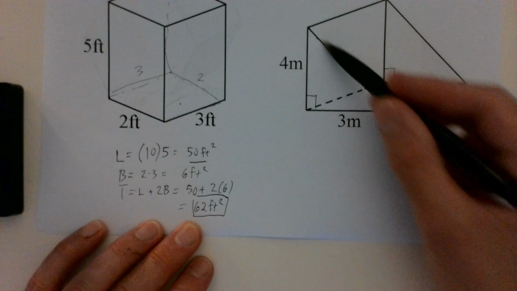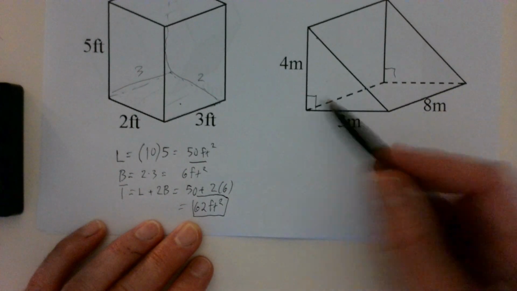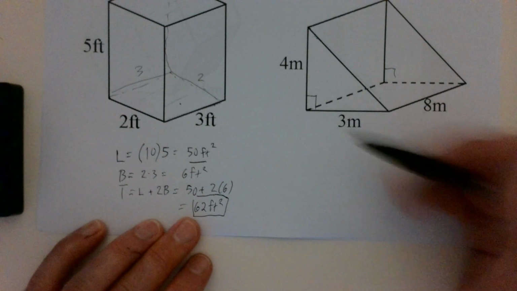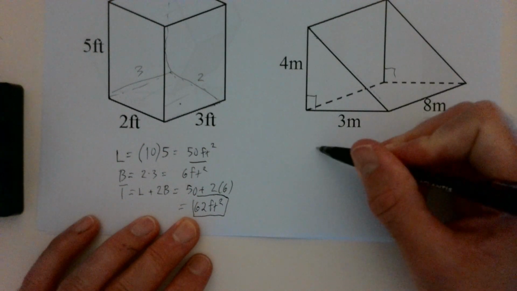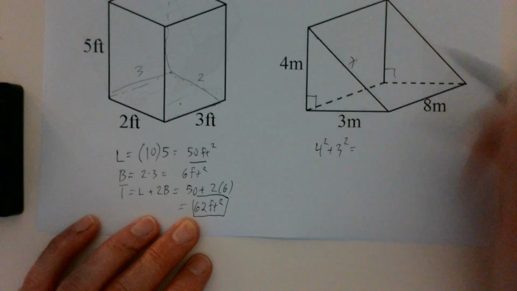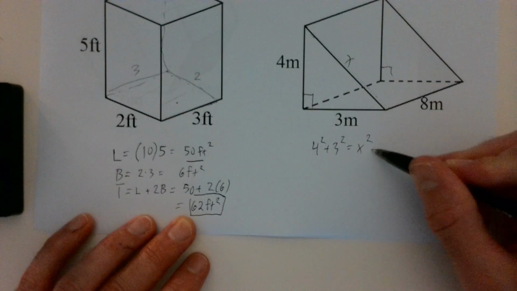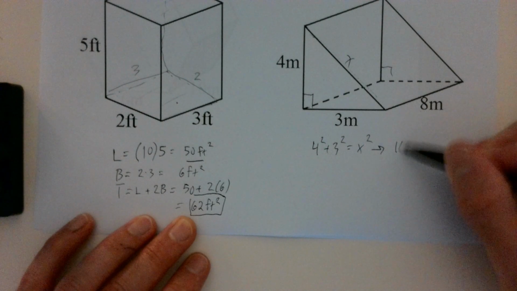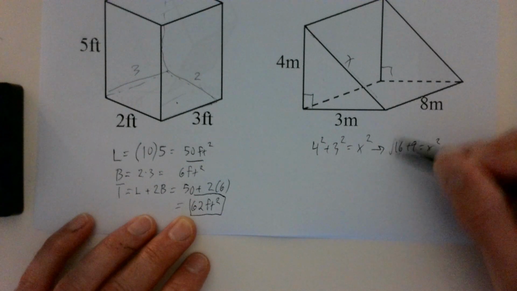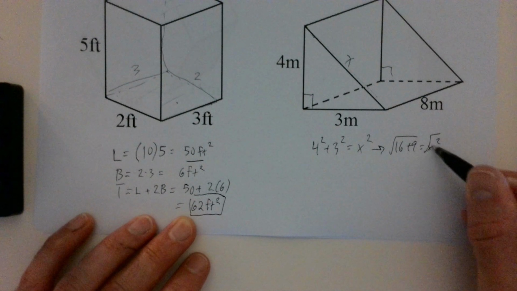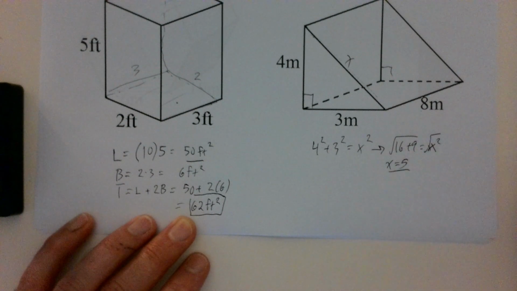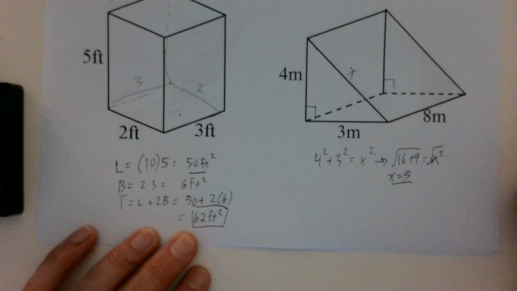Perimeter, I need to know what this length is. If this is a right triangle and I have the two legs to get the hypotenuse, then I'm going to do 4 squared plus 3 squared equals x squared. You need to remember that Pythagorean theorem. 16 and 9, so let's see, that's 25. So the square root of that is 5. So you had to do a little algebra problem first.